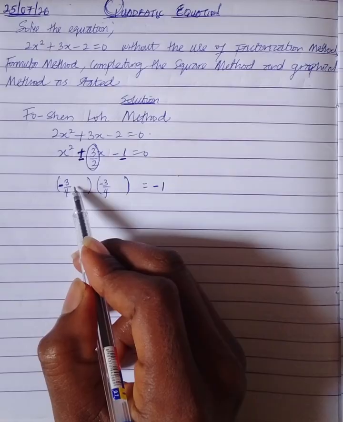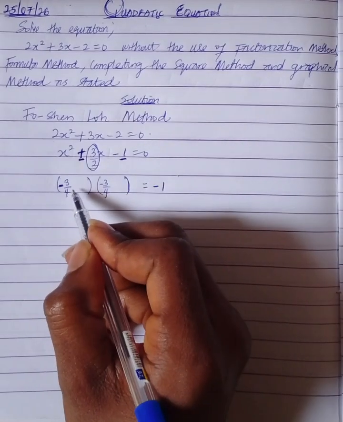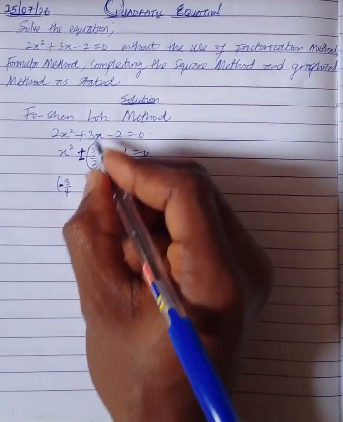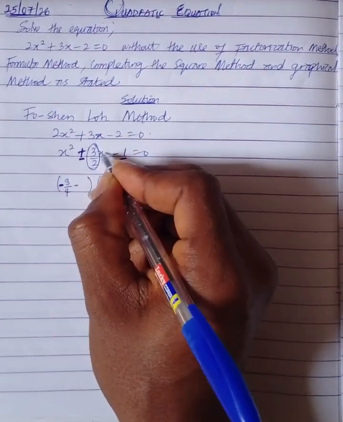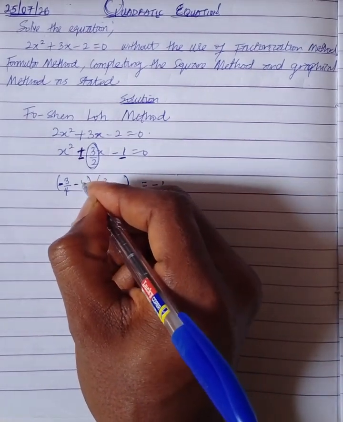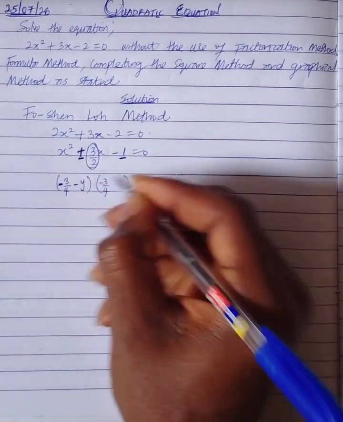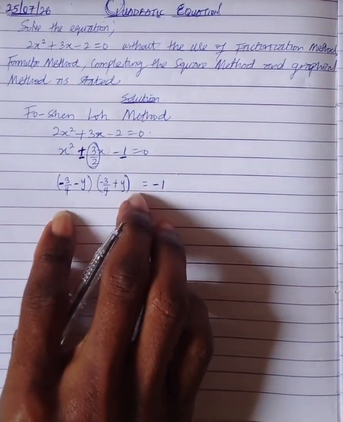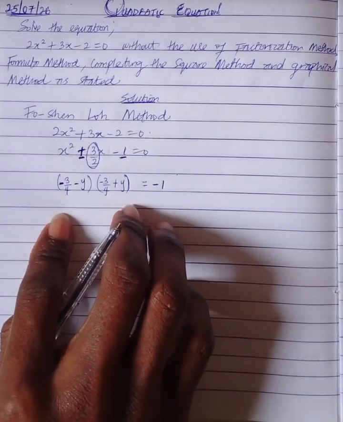Now our variable here was actually x, so instead of applying x here again, let's just put in y here. So minus y, then this one will give us plus y. This is actually what we mean by the difference of two squares.